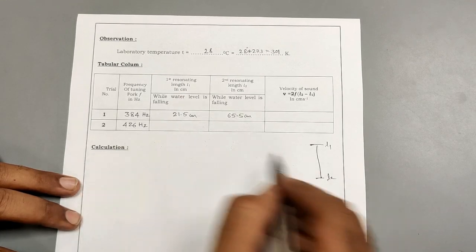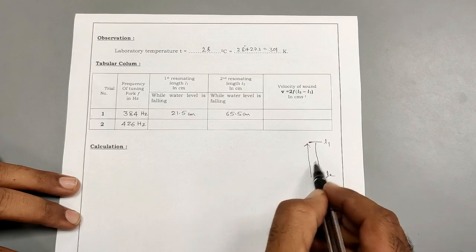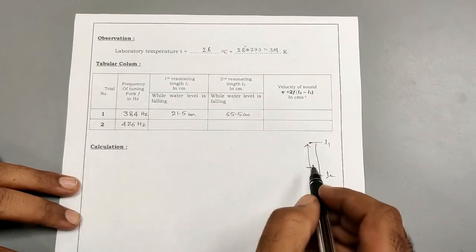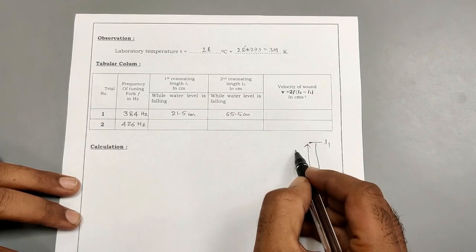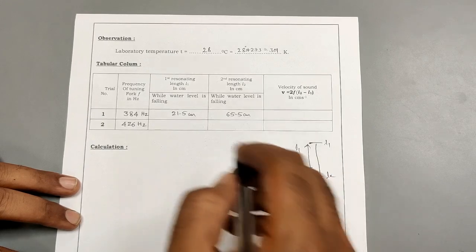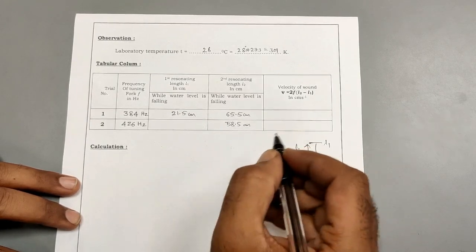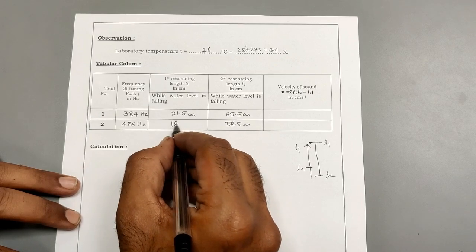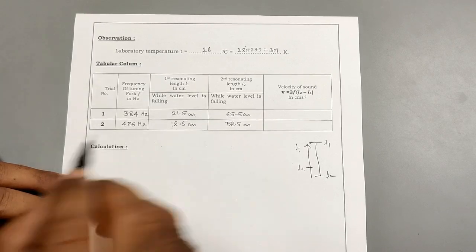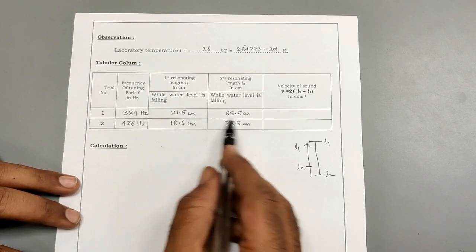And while taking for 426, we came in reverse direction. We took L2 first, and then measured L1. So L2 was 58.5 centimeter for us, and L1 was 18.5 centimeter, right? So we got the values of L1 and L2.